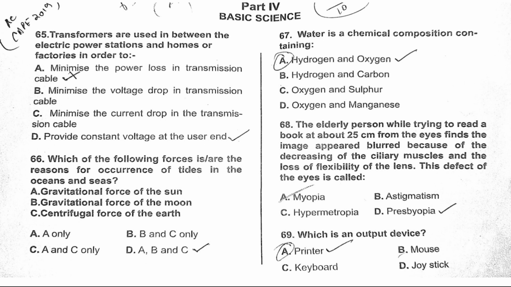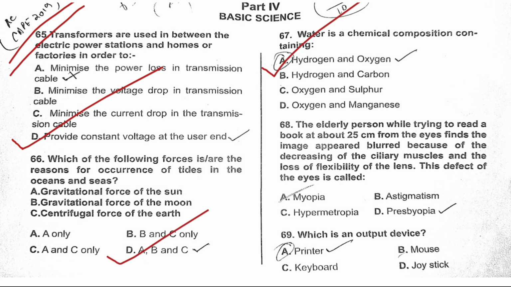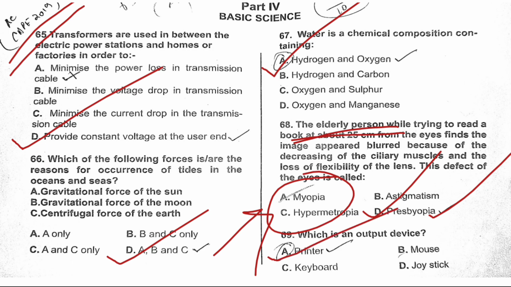Okay, let us now see the basic science part. I'll just roughly tell you the options which are correct, and you can check it against your answer. Starting with question number 65, which interestingly was also given in the CAPF 2019 paper 1. The option which is correct is D. Then for 66 it is D. 67 A. 68 is D. Interestingly, people might have selected either of these because they might have heard of this more. But since the question says elderly person, presbyopia will be the correct answer. Then this is printer, option number A.